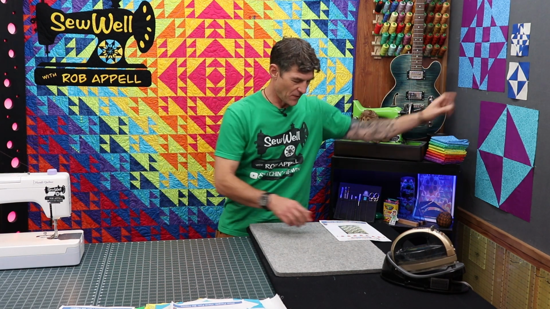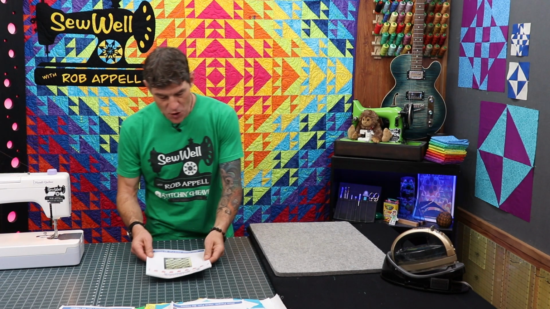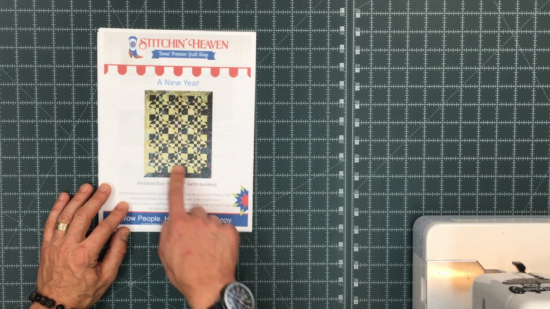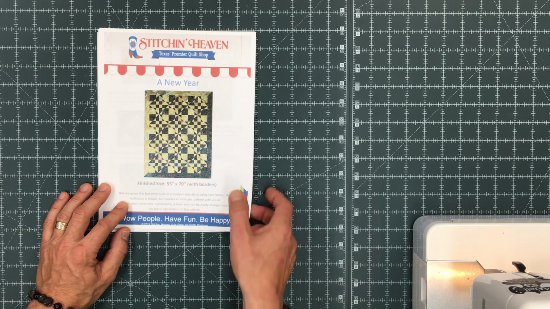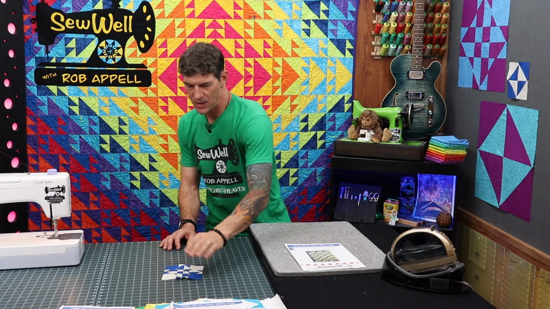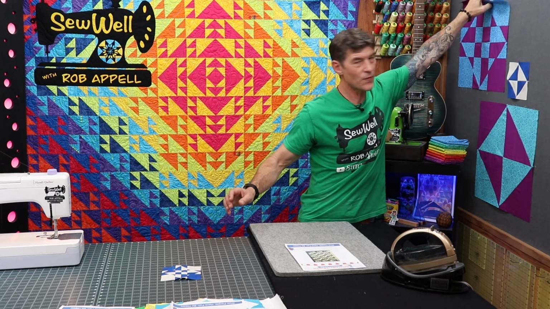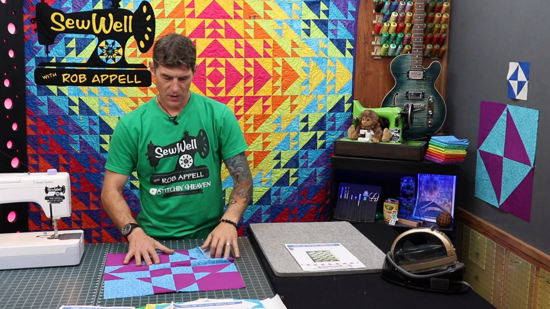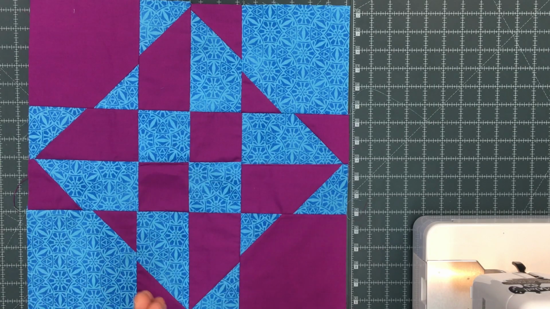This is another really fun one we've just done recently, and this one's super fun and you can go all over the place even though it looks really complicated. This one's called A New Year, and look at that. Doesn't that look dynamic? But this particular quilt block, whether you're making the tiny one here or the really large one here, they really just started with half square triangles.